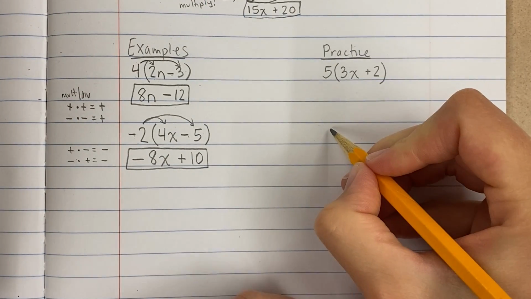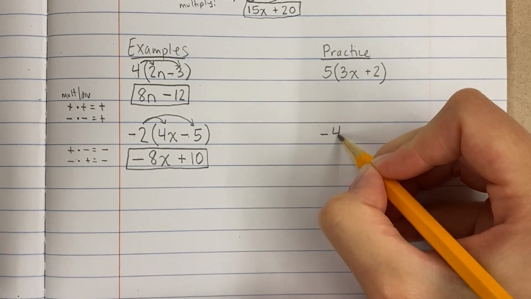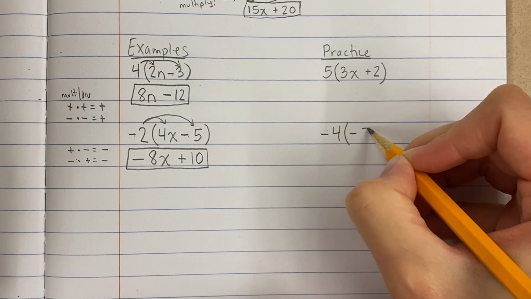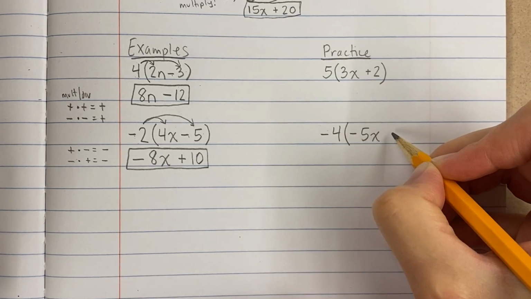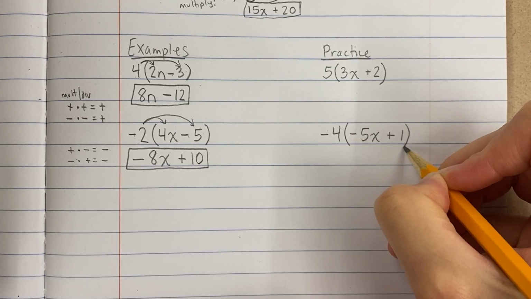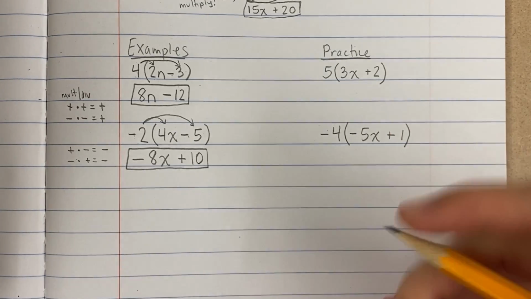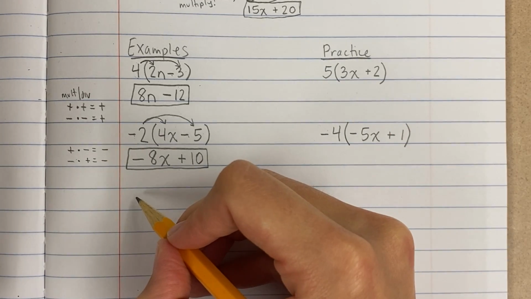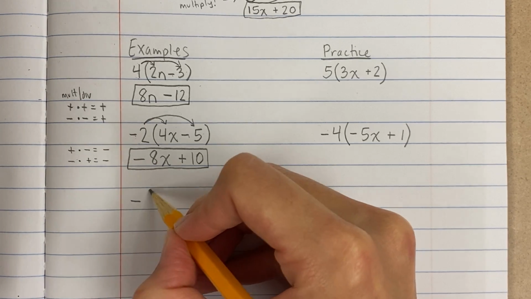Okay, so here is your practice problem. Negative 4 times negative 5x plus 1. And once again, you are welcome to pause right now and do it, or you can do them all at the end. Okay, here's another one.